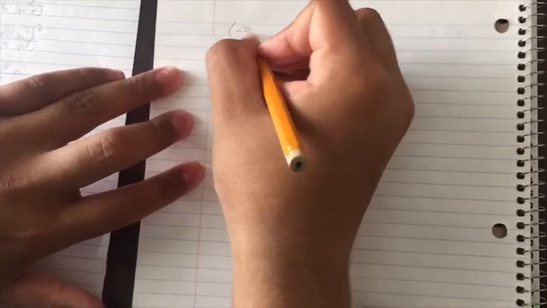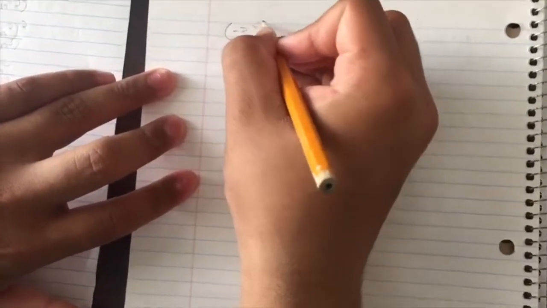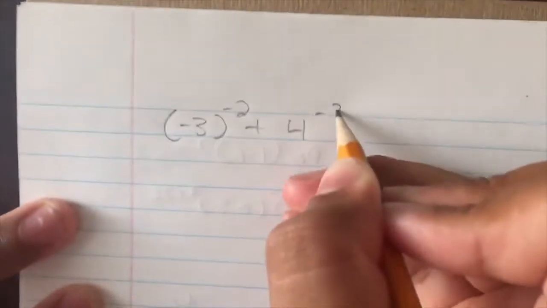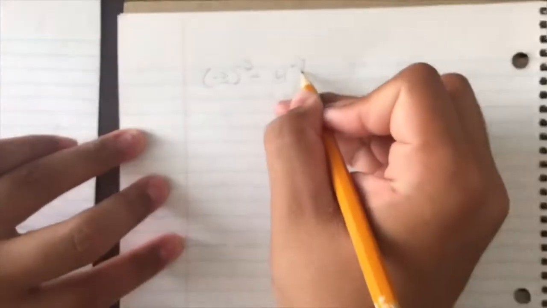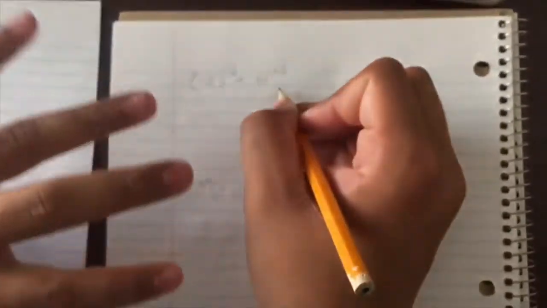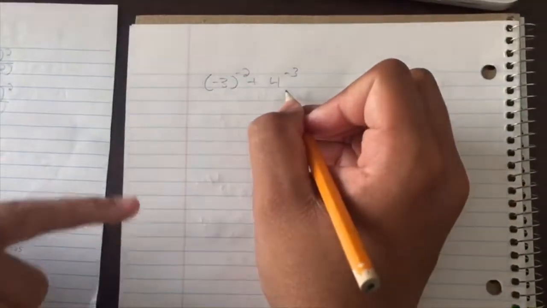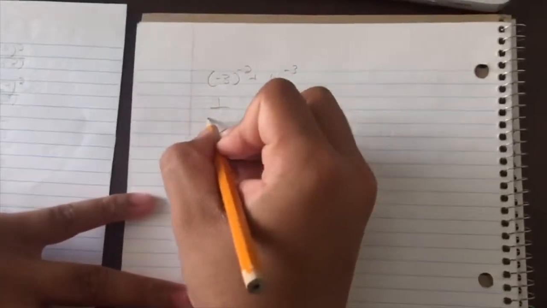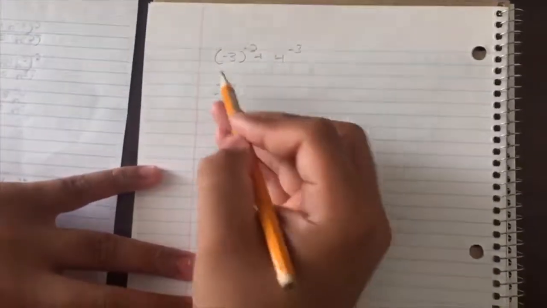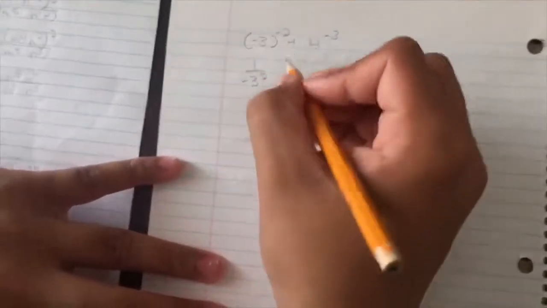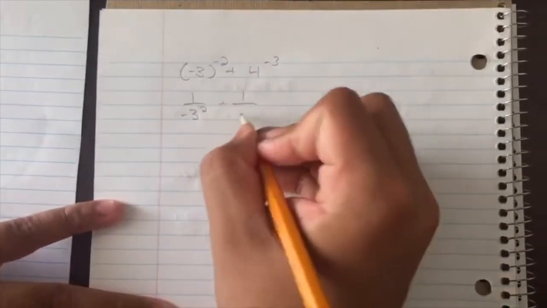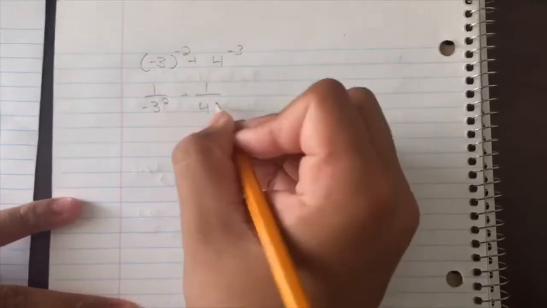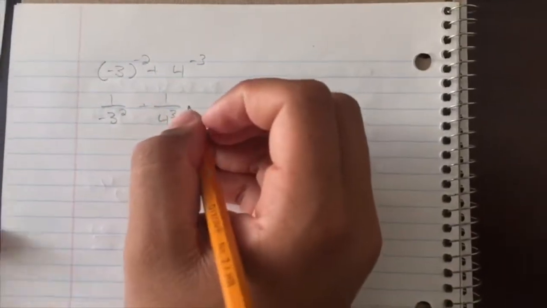So all we have to do is take this question here that I'm writing: (-3) to the power of -2 plus 4 to the power of -3. So now, if the exponent is negative, what you want to do is flip it and put a 1 on top and write it on the bottom, and then it'll turn into a positive. So it'll be 1 over (-3) to the power of 2. This will stay negative because that's the main number. And we can put plus 1 over 4 cubed, and the negative exponent will turn into a positive.